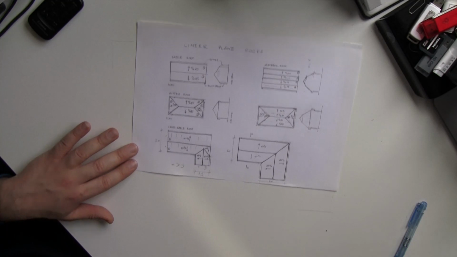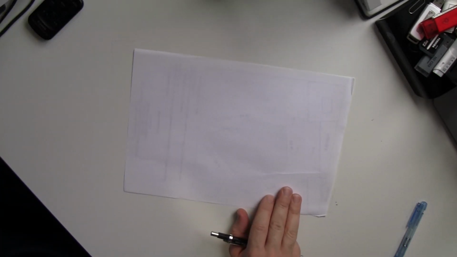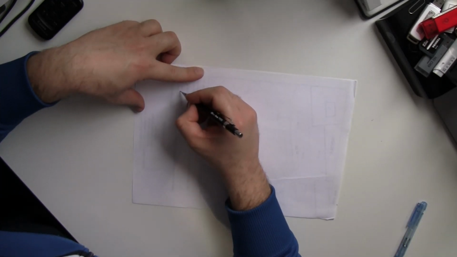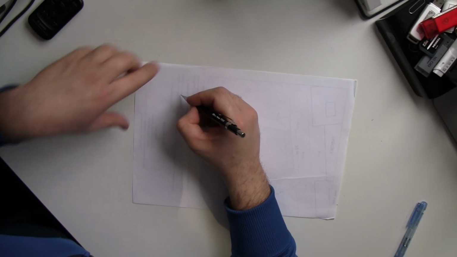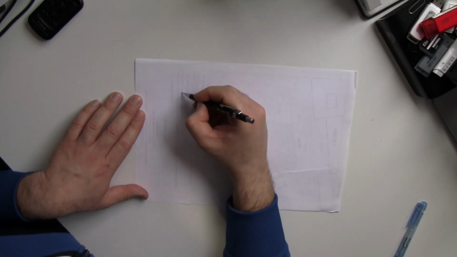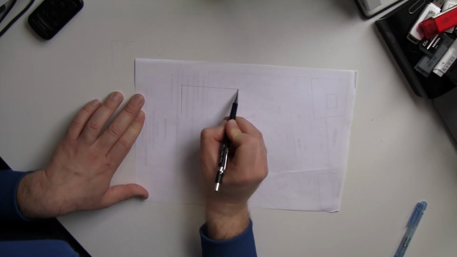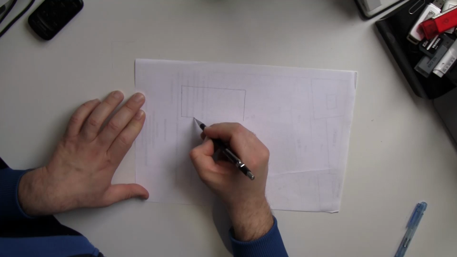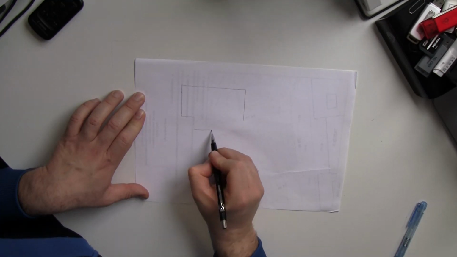Okay, now let's take a new paper. Let's draw one final hipped roof drawing this time. Let's change the plan form from L shape to a T shape.